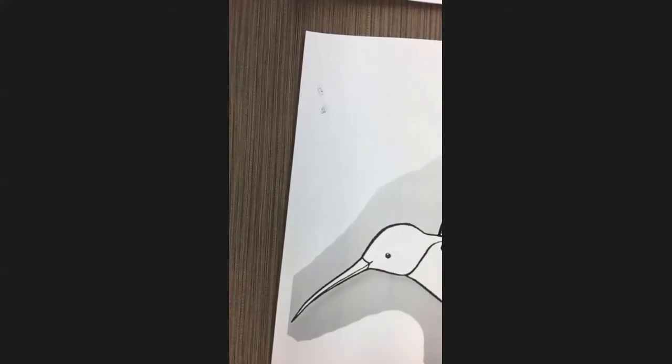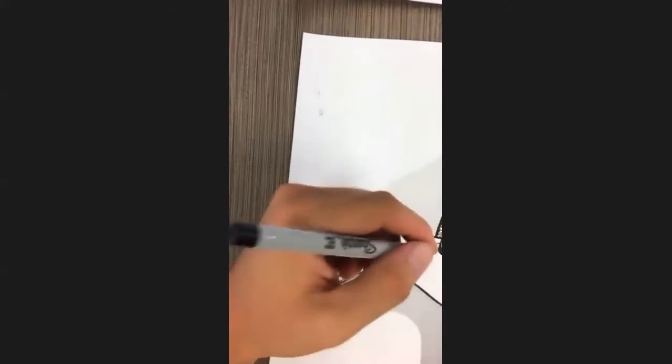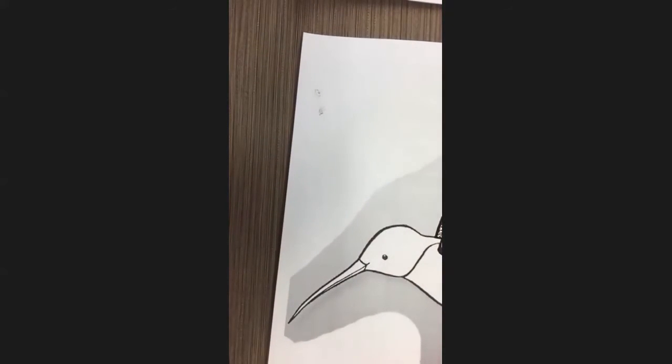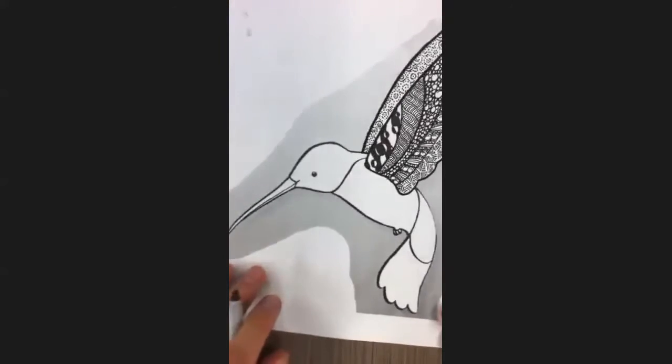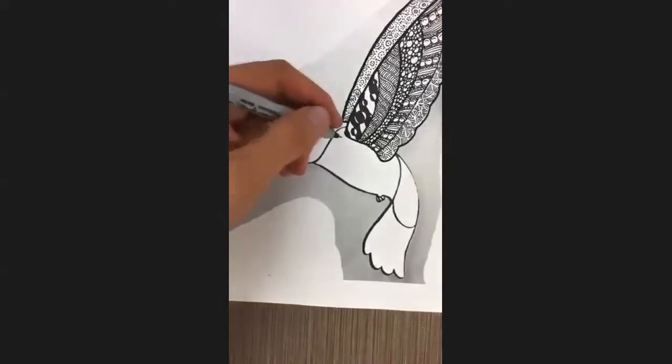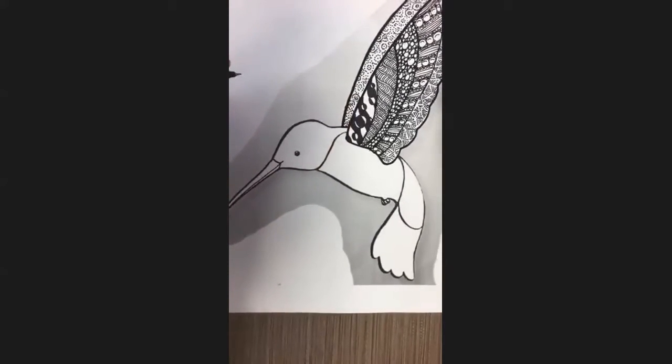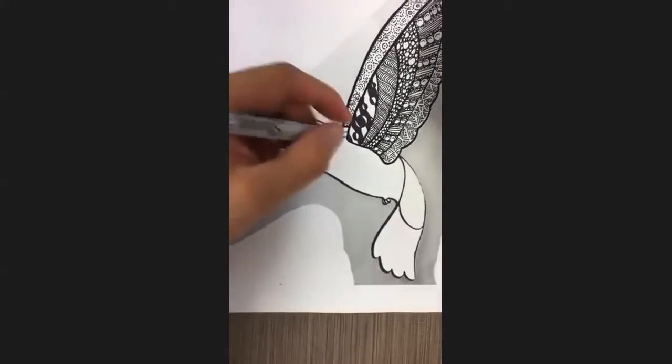We have a lot of circles going on. Let's just throw some squares. See how that looks? There we go. So yeah, we're just drawing squares.